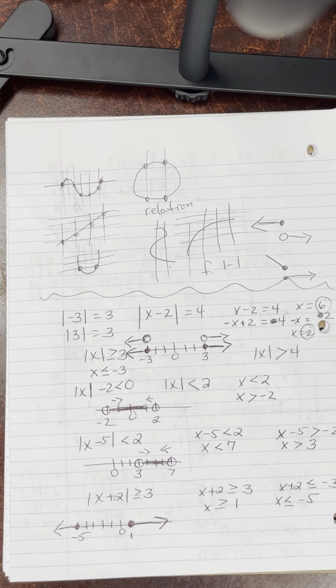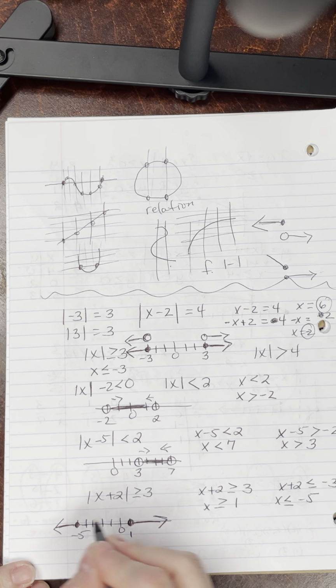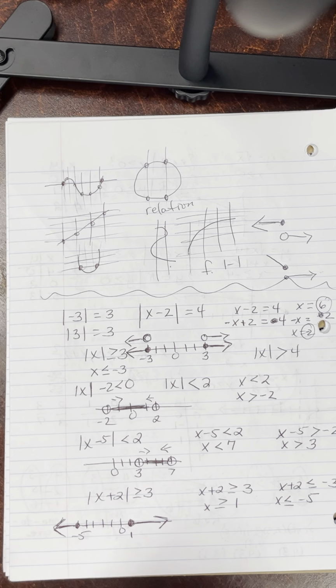So now they're going in opposite directions. Darken that just a little bit more. Sometimes it's hard to tell with the pen if it's dark enough or not. Pencil's easier to darken in.